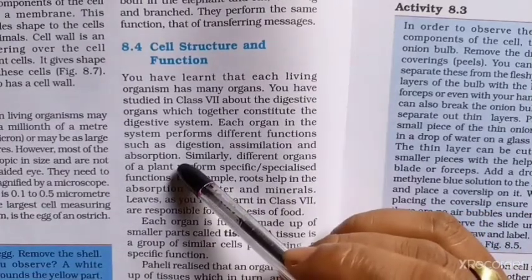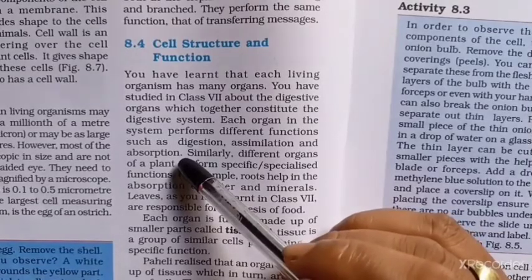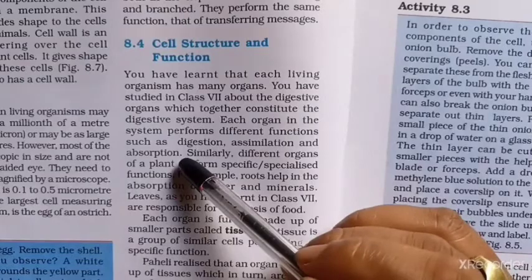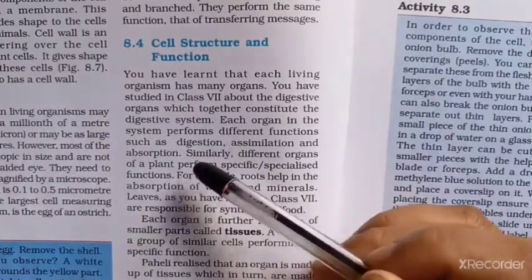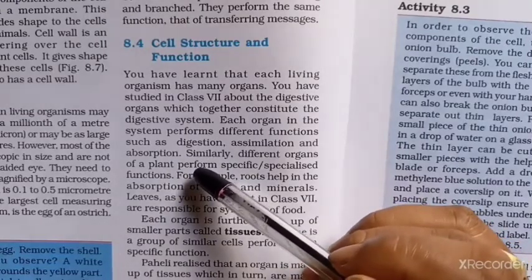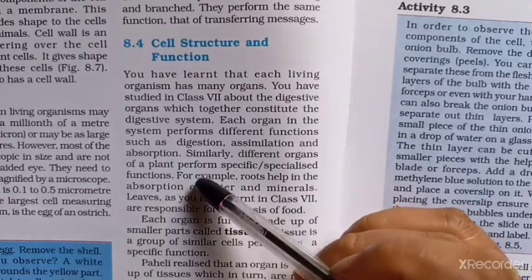In the digestive system, it starts from the mouth to the anus. So the stomach is one organ, then the small intestine, the large intestine, and so many organs are there. So each organ performs different functions.